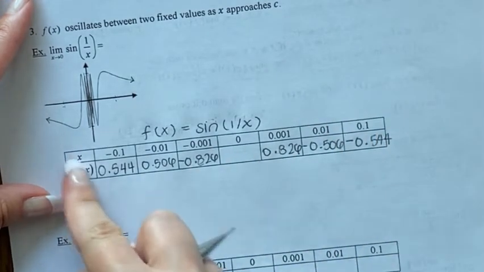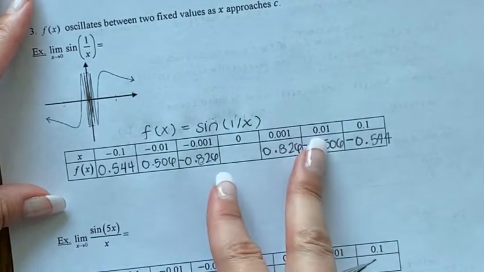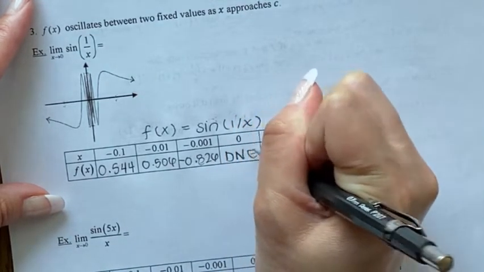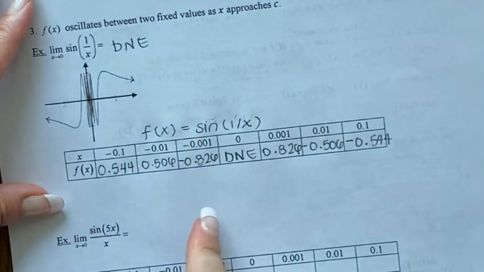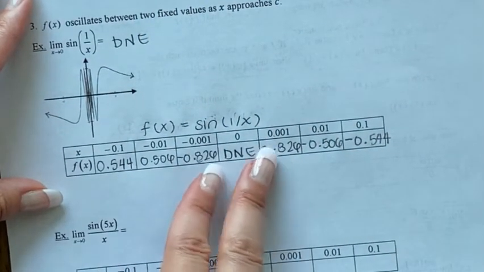So with the trend that we have here, since the sign is changing and these two are not equal, we can conclude that this limit does not exist. Why does it not exist? Because these two are not even close. They are not going to meet at 0.